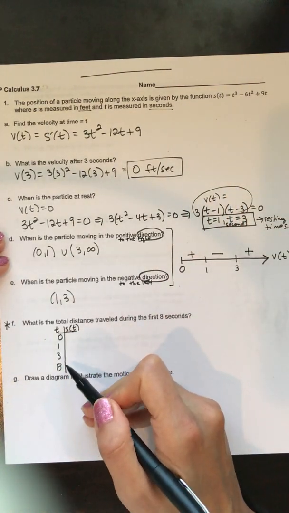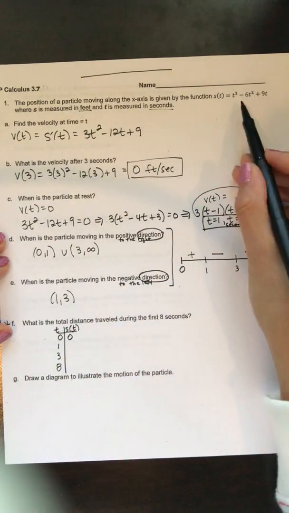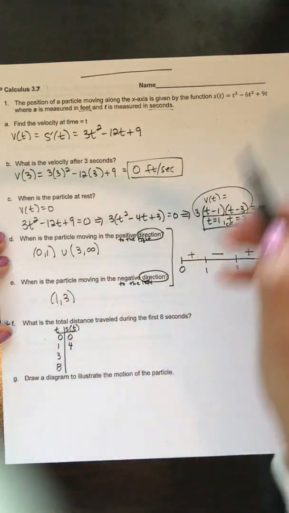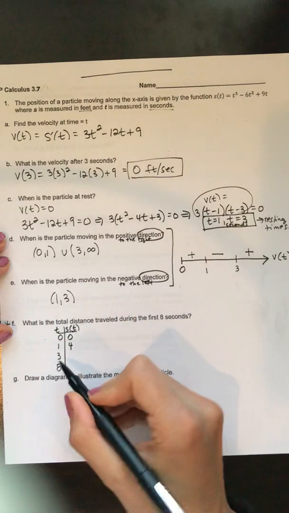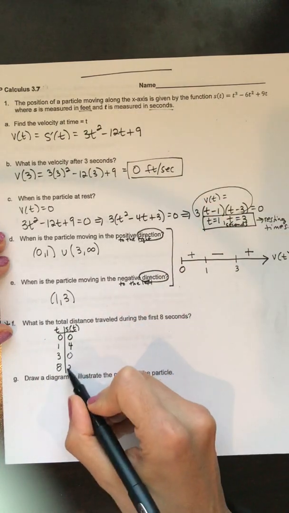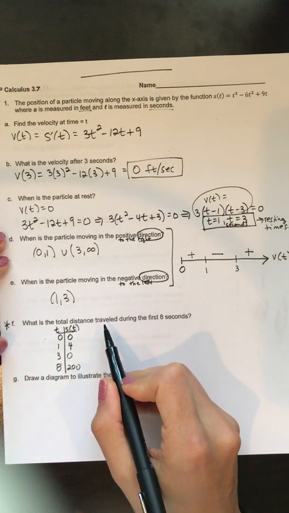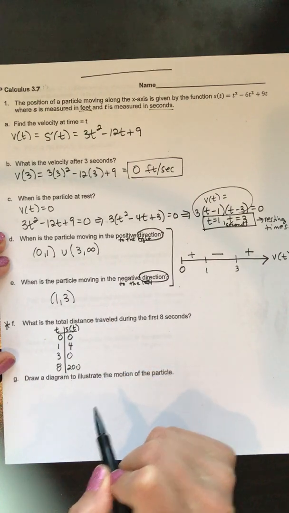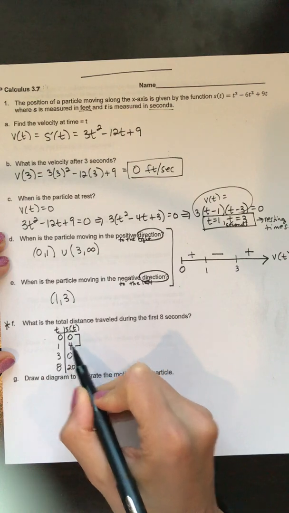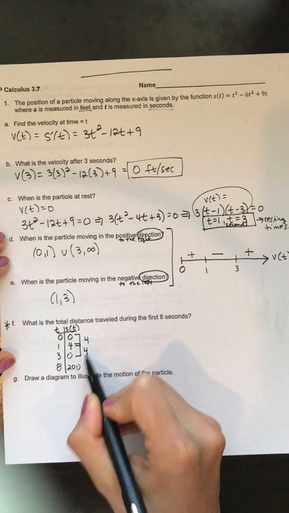And I did this before class for you. So when you plug in 0 into position, it's 0. When you plug in 1 into position, you get 4. When you plug in 3 into position, you actually get 0 again. And then when you plug in 8 into position, you get 200. Now, total distance traveled is going to be all the distances traveled added together. There's going to be no negative distance. So the distance between 0 and 4 is 4. The distance between 4 and 0 is also positive 4.